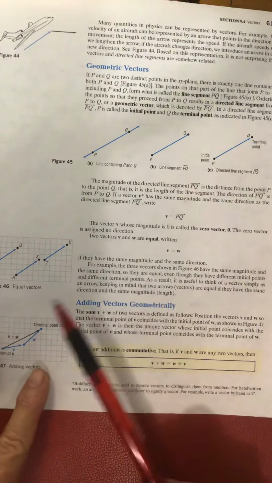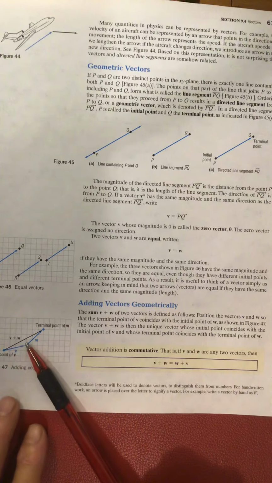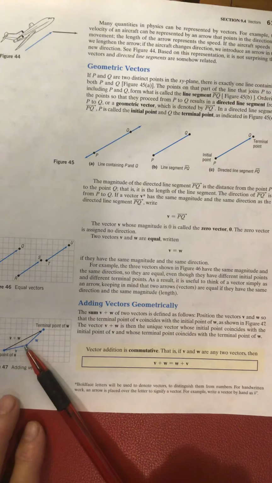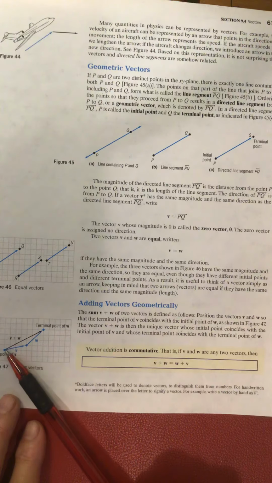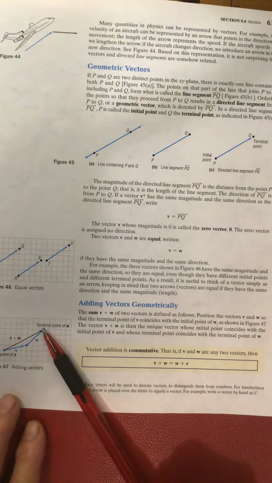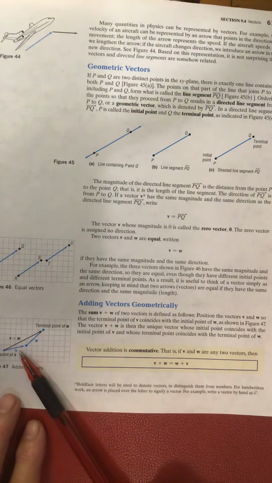Geometrically, we're going to draw the arrows. So here's vector V, and where vector V ends, that becomes the initial point of W. The terminal point of vector V becomes the initial point of W, and from the initial starting point of V to the final stopping point of W, that vector is called the sum vector.